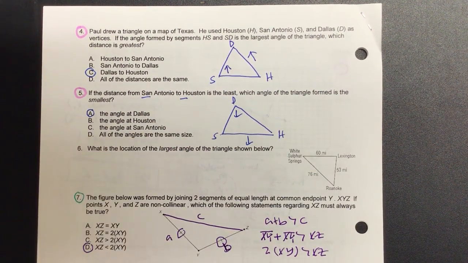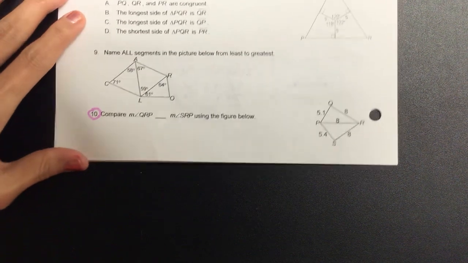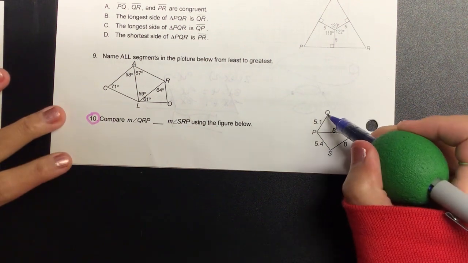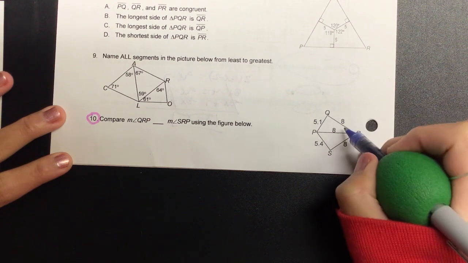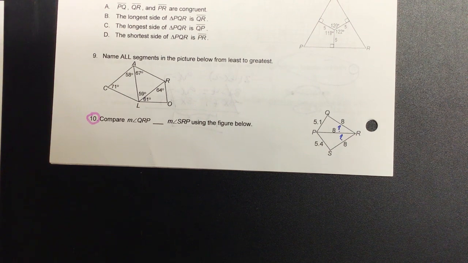And then our last one. Roberto, let's read. Compare the measure of angle QRP to the measure of angle SRP using the figure below. So we have angle QRP and we have SRP. So we're looking at, these are my question marks. And this has to do with the hinge theorem.